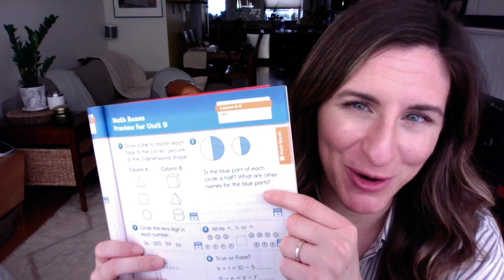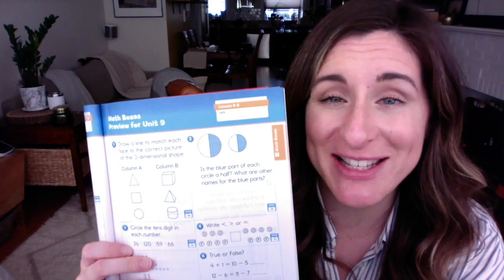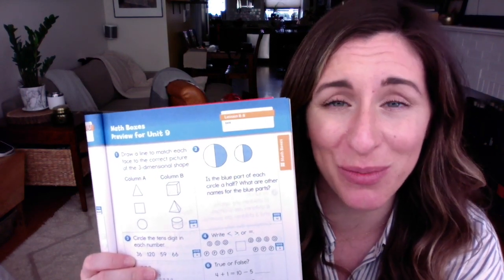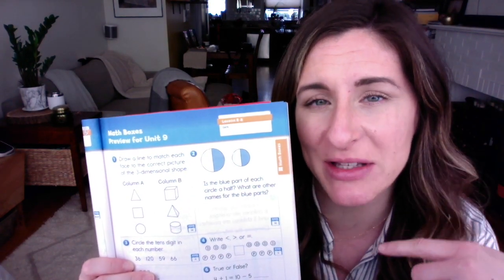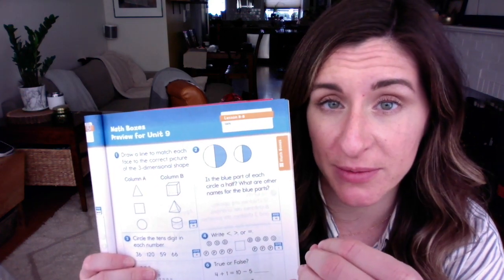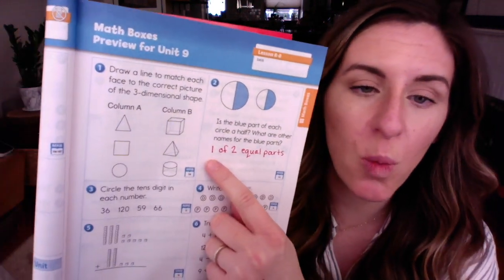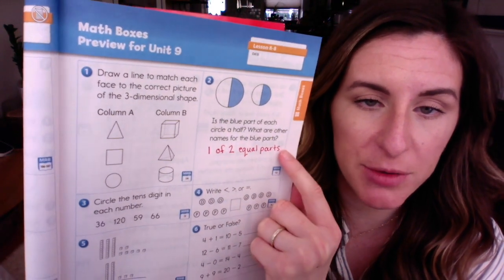We haven't done this for a couple weeks now. You might remember that we usually say half when we split something in 2, but we also use the names 1 out of 2 parts. That could be an answer. So this is how you would write 1 of 2 equal parts. Another way to do it is a fraction, and maybe you've seen people write these before.